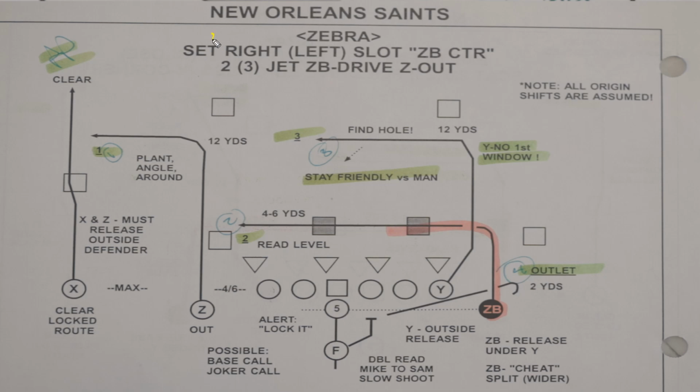Then we're in set. Set is a shift. Right is the formation. Slot changes the Z and the zebra. They just switch places in right. Zebra counter is this little in and out motion that allows you to hide the route. And then the drive concept. Jet is the protection, a 6-man slide protection we'll talk about.